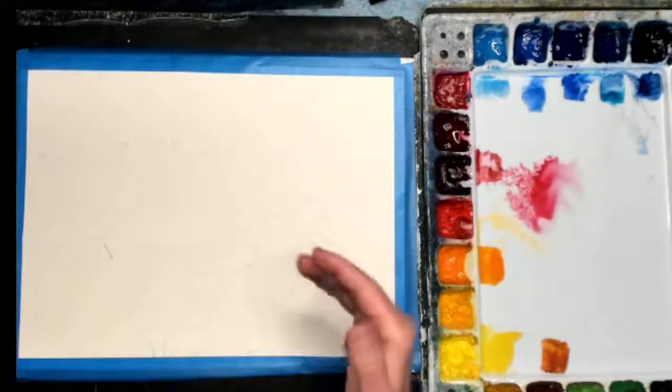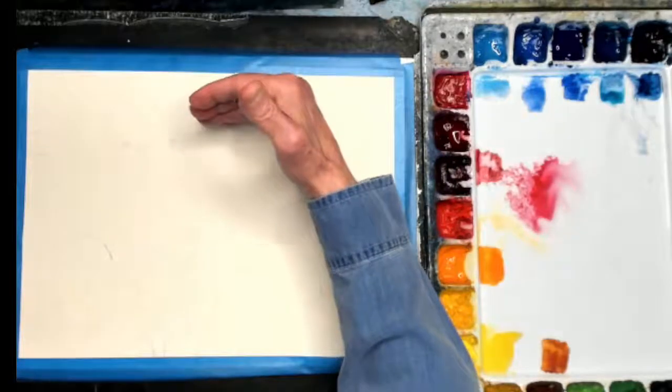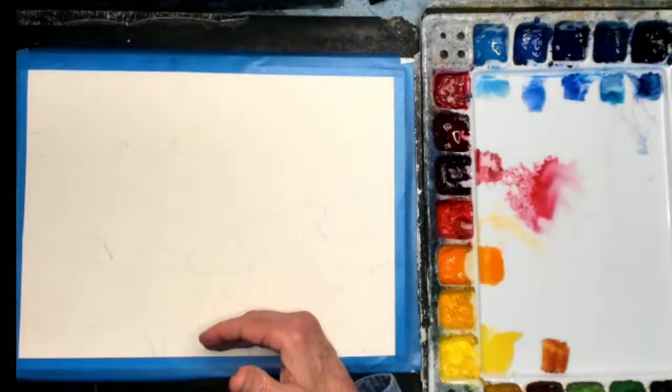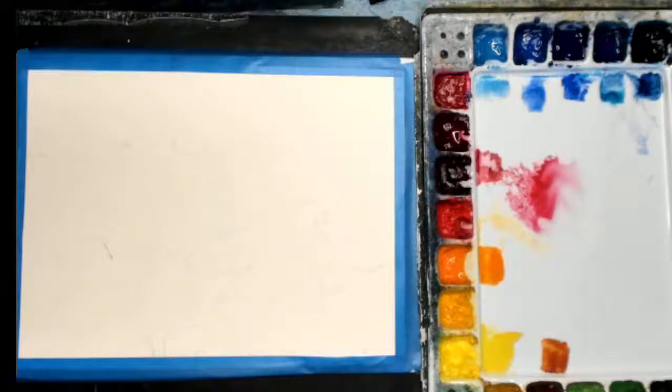Okay, so the first thing I'm going to do today, I'm going to start with the sky, then I'm going to go to the water, and then come to the rocks in the foreground. That's how I'm going to do the painting.